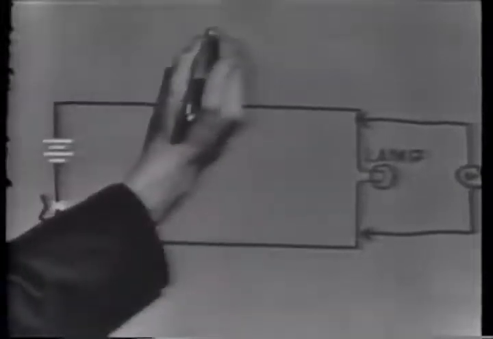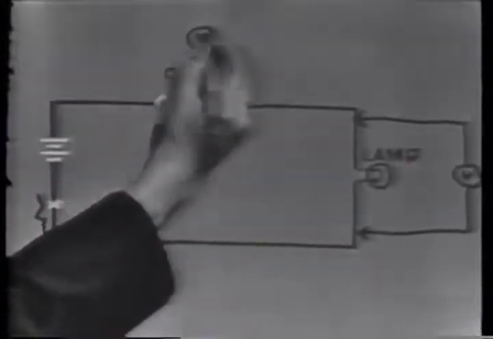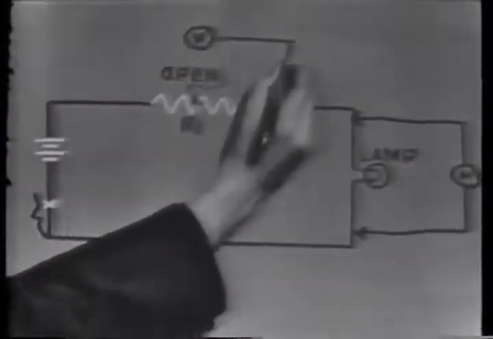So what you'll get across a good component that is in series with an open one is no voltage. Now I'll connect the voltmeter across the resistor. The voltmeter has provided a path for the current to flow.